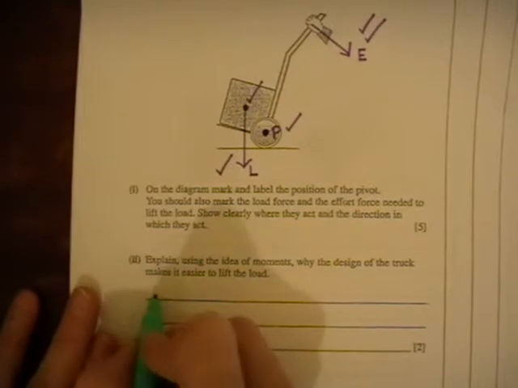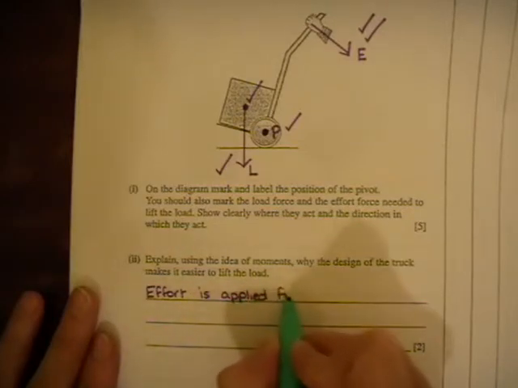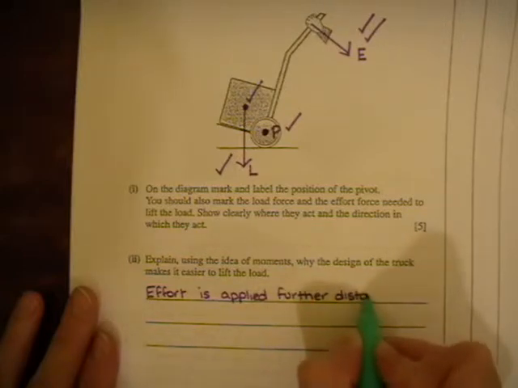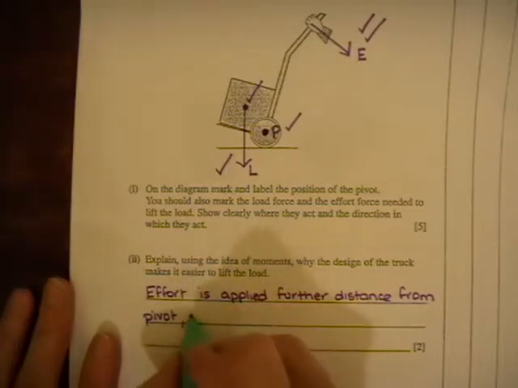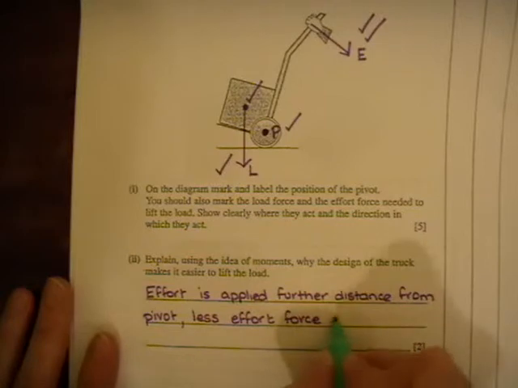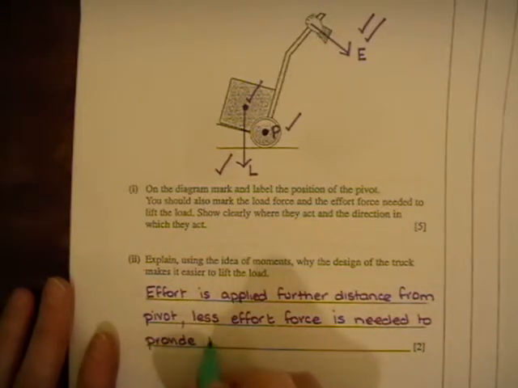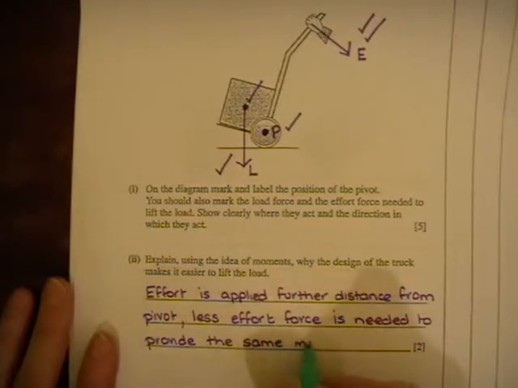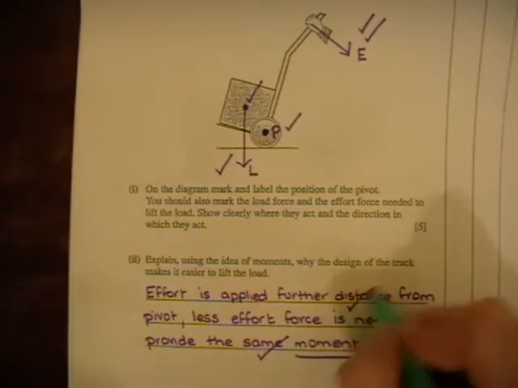So if the effort is applied a further distance from the pivot, then less effort force is needed to provide the same moment. I'm going to call it just in case you're mixed up, less effort force. Now in the mark scheme they said the word moment had to be mentioned, otherwise you wouldn't get any marks for this question, which is a bit mean, but it's very important that you would mention the word moment. So you need the same moment and a further distance.